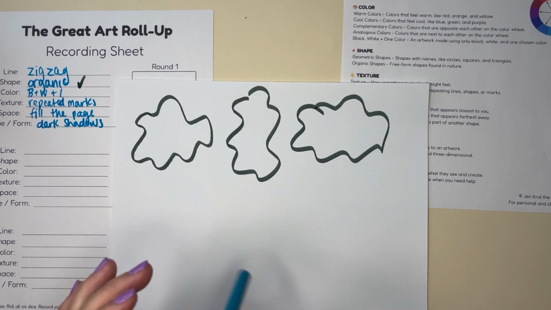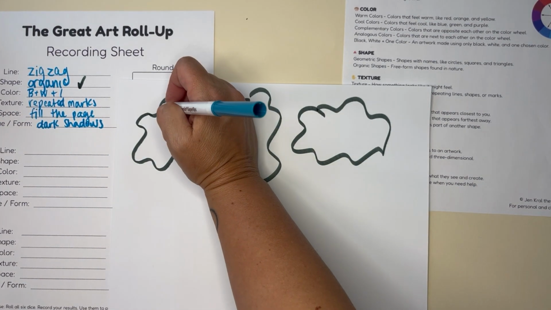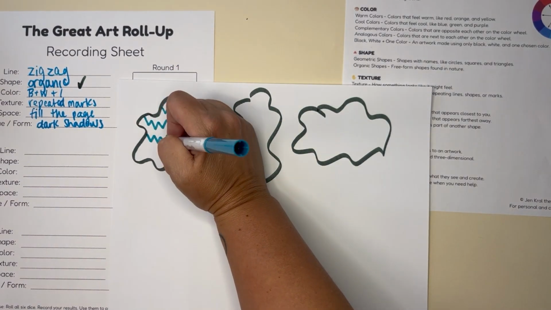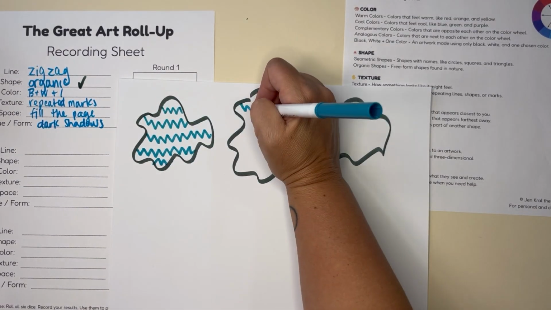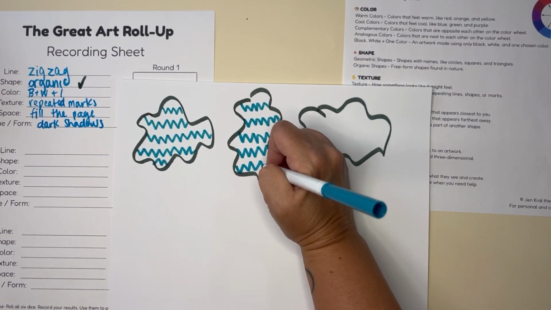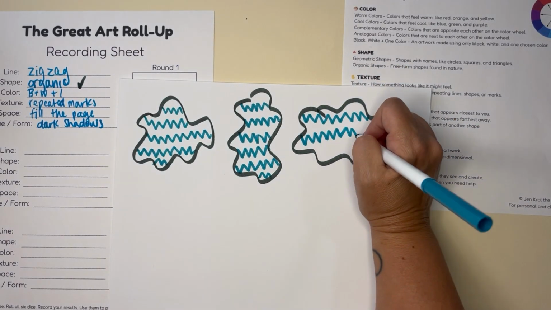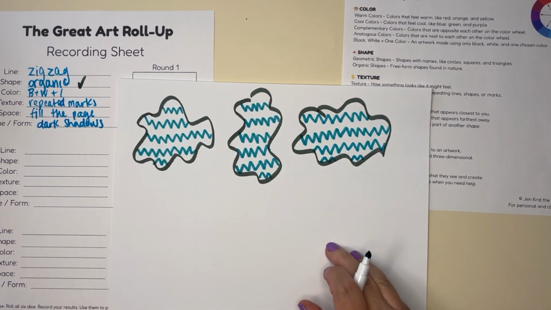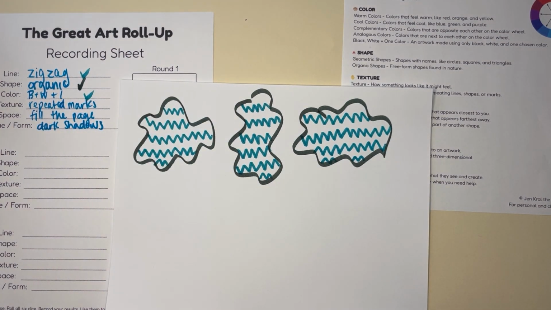My 1 color is going to be blue, and so I'm going to use my blue to add in some zigzag lines to my shapes. Okay, I've used my zigzags and my black and white plus 1 color.